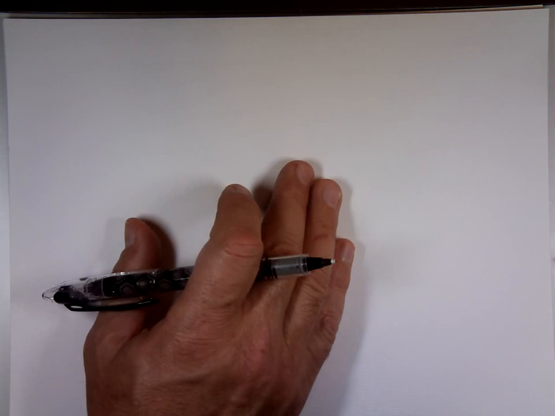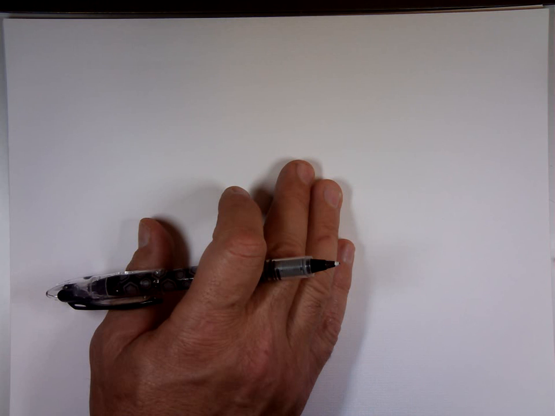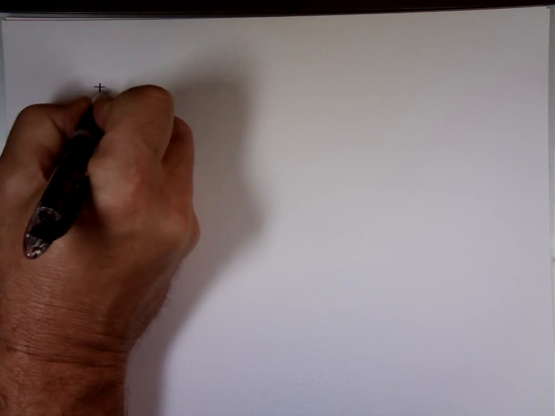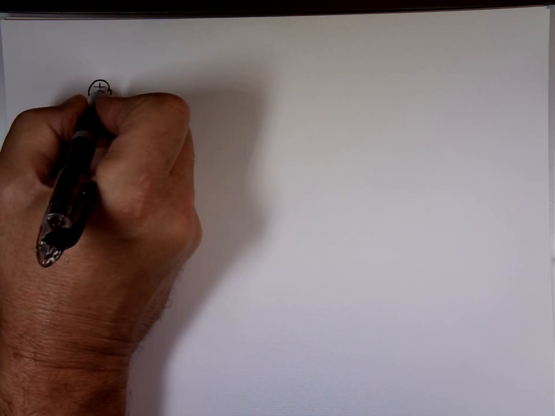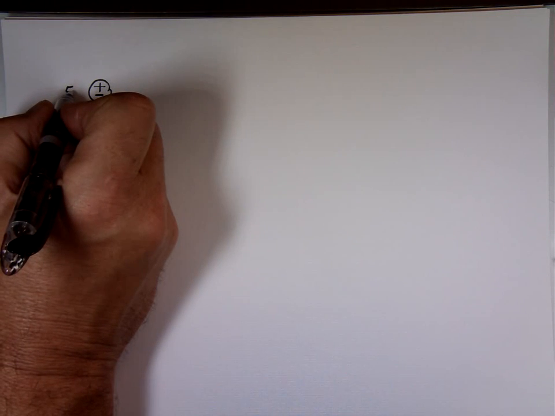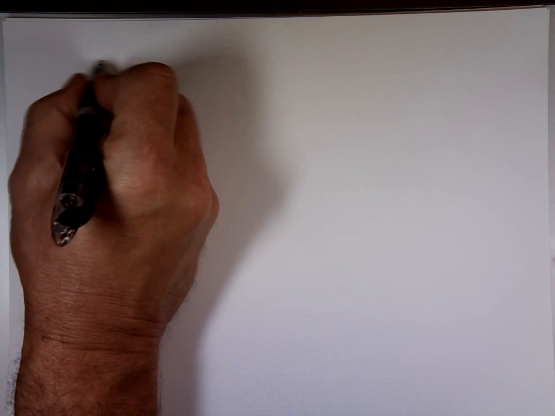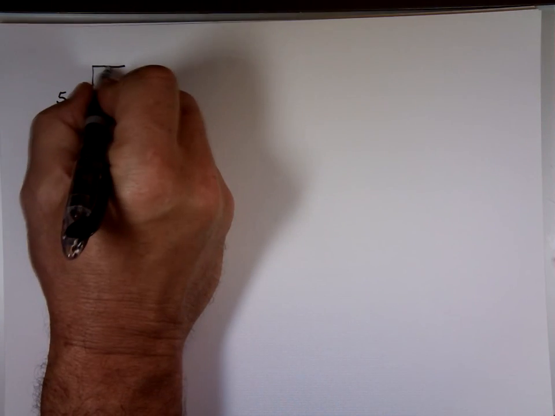Here's an example. That looks like a simple one. Let's say there's a 10 ohm here.